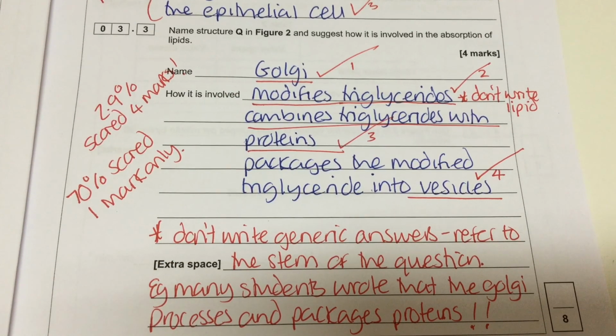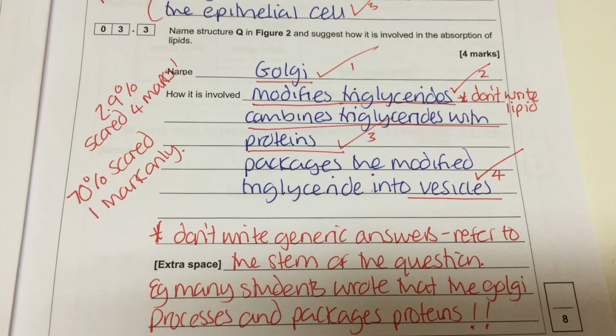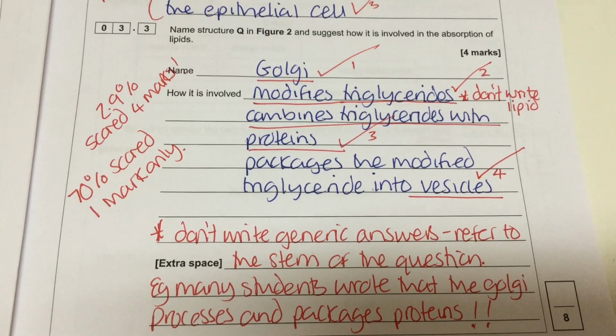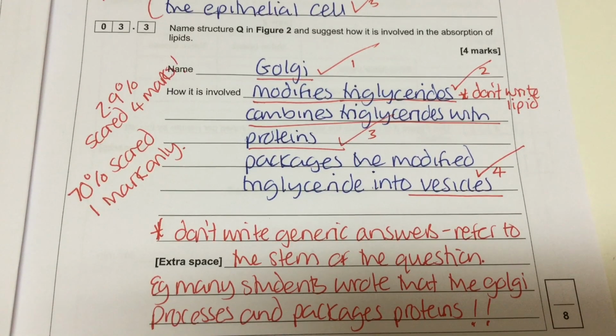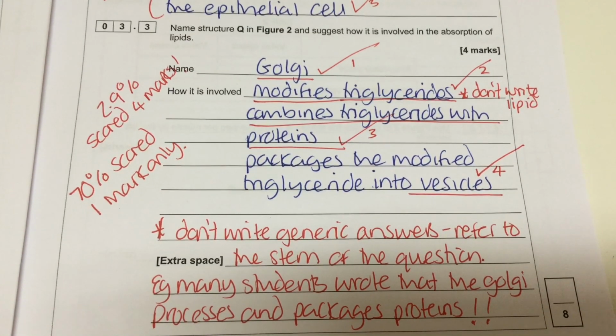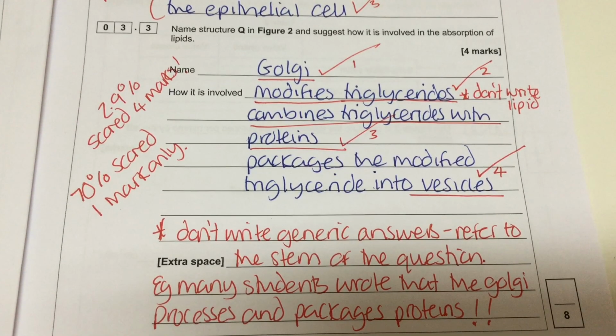So don't forget to carve up the questions as you move through them. Also, make sure you know what a chylomicron is, make sure you know what a micelle is, make sure you know what a lipid is, and make sure you know what the difference between the 3 are.